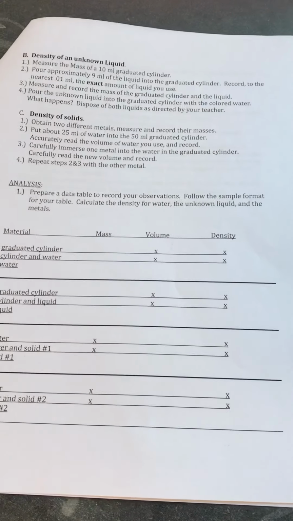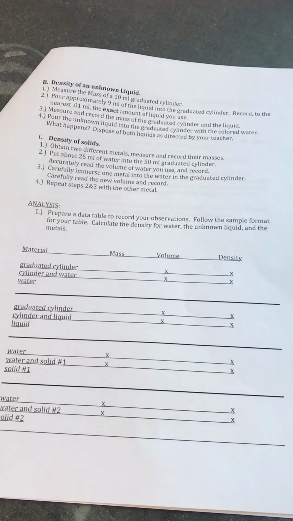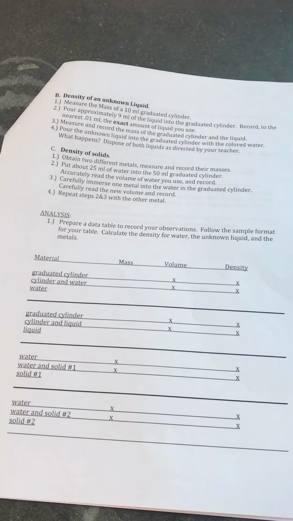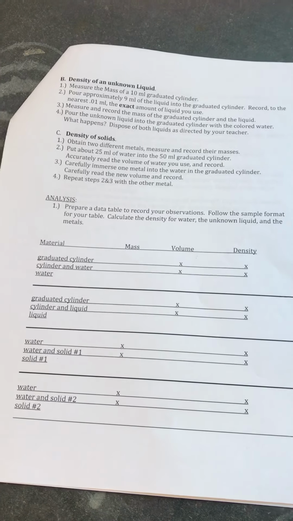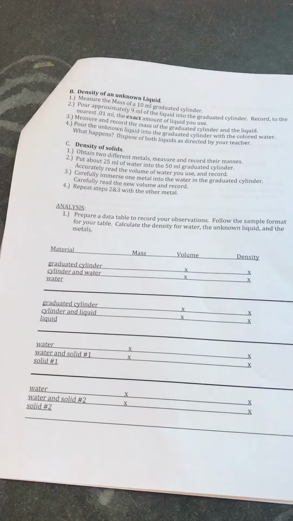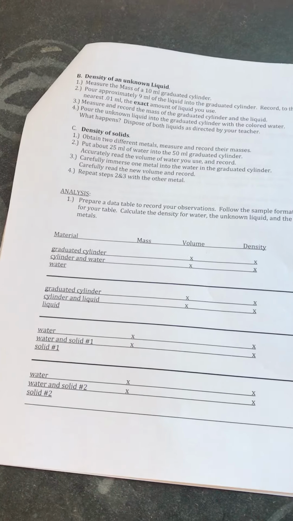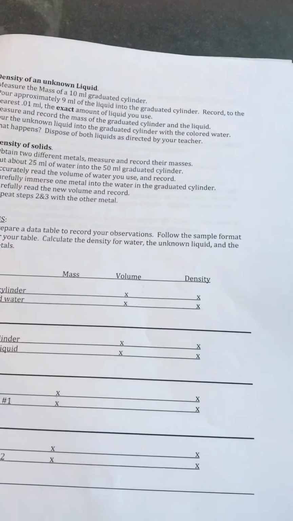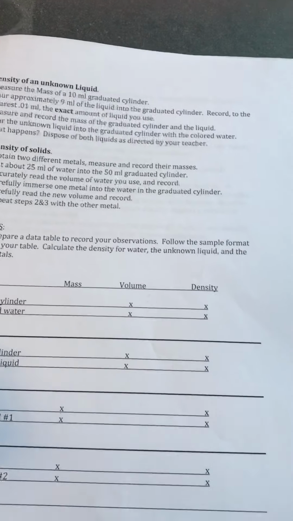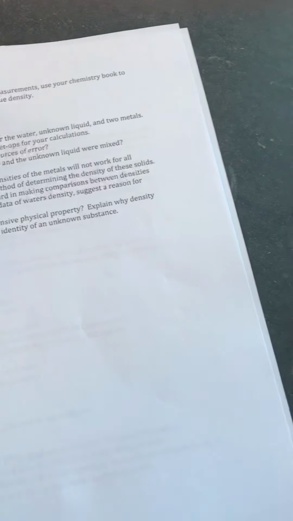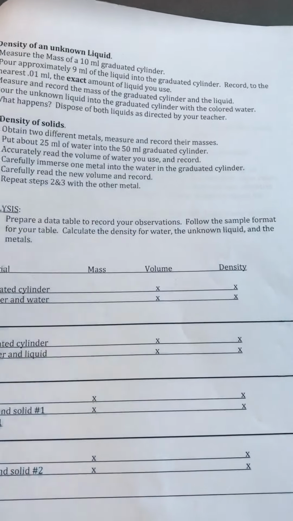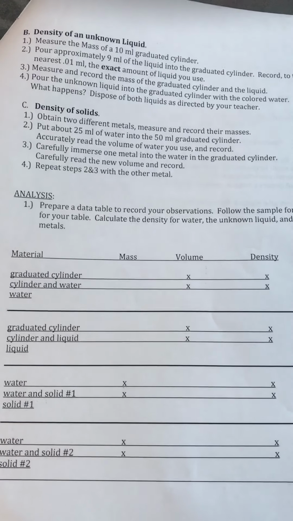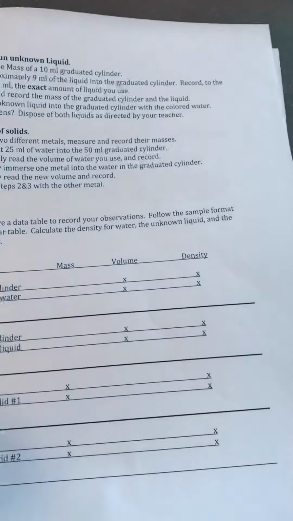So when you do the math on these, when you subtract to get volumes or masses, and when you divide mass by volume to get density, make sure you're using the correct amount of significant digits. You have to follow the rules for significant digits. Don't just give me the long calculator answer, and don't just round things off haphazardly. Make sure that you know how to use significant figures and record your answers with the correct amount. All right? That's what this lab is really all about, Charlie Brown.